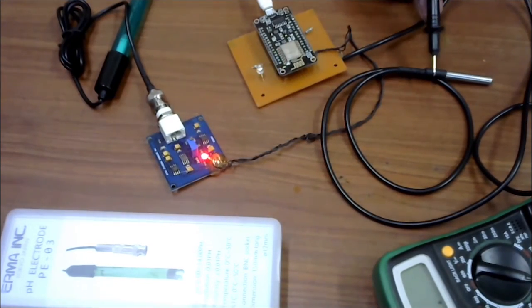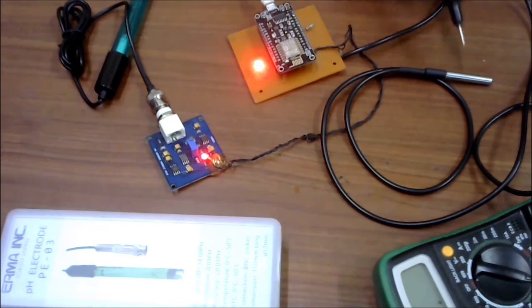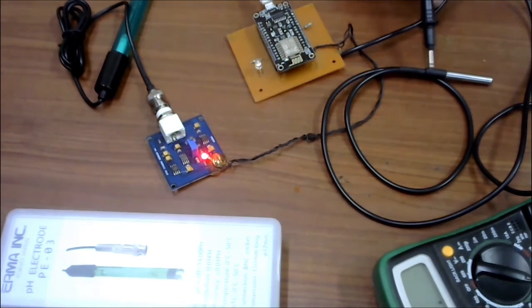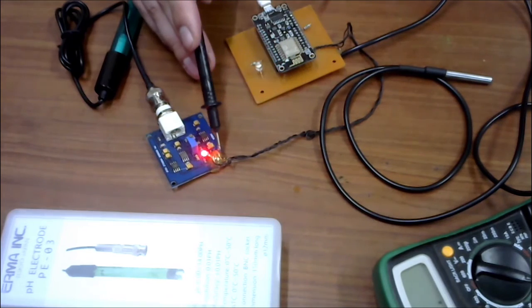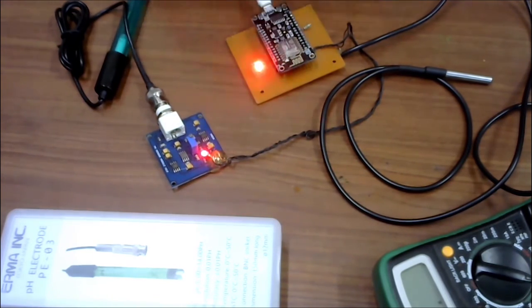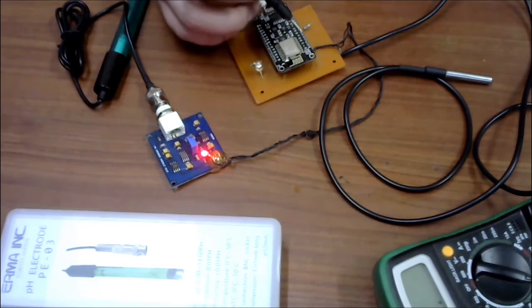This is the indicator LED in the node MCU. It flashes red when we are taking the readings. It double flashes blue when the server gets the reading. And if in any case it doesn't flash blue, then that means the internet is not connected or there is some error.